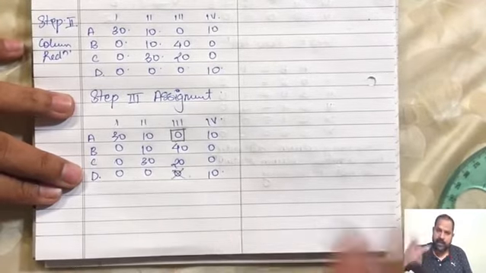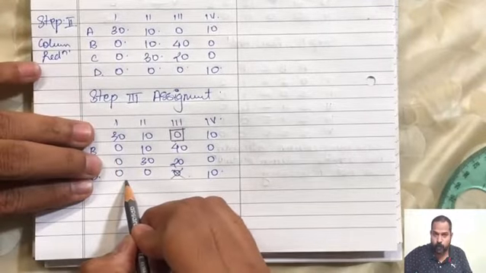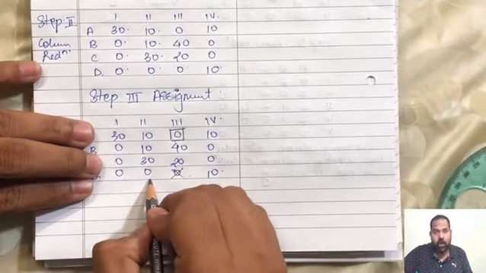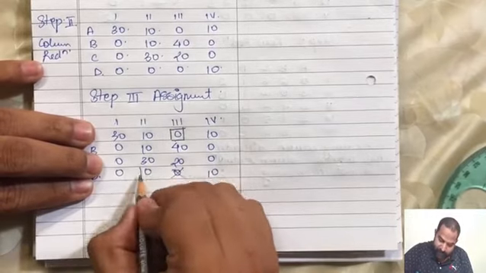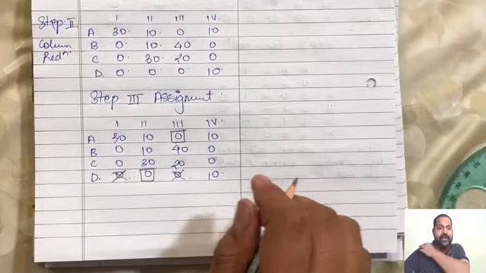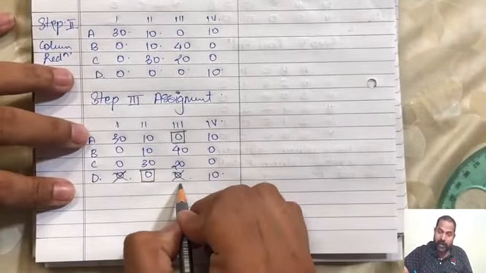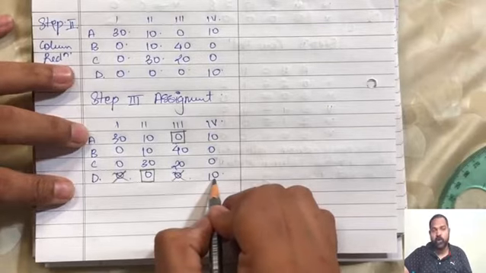Okay, let's go column wise. 3 zeros, cannot do anything. 1 0, perfect. Will be marked as an assignment. Row wise, I will cancel everything else. Already marked or cancelled, 2 zeros cannot do anything.